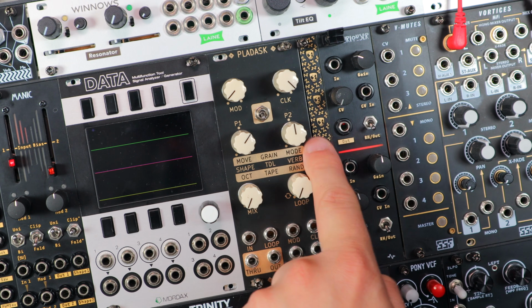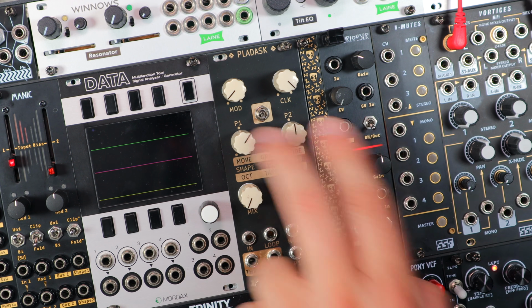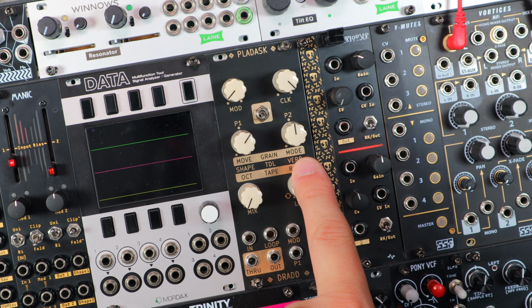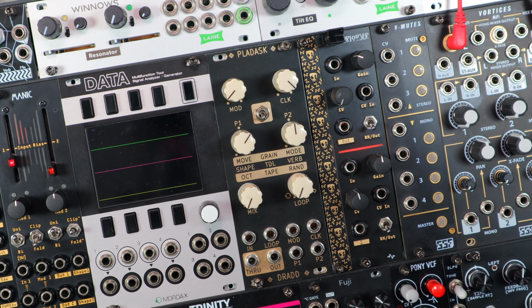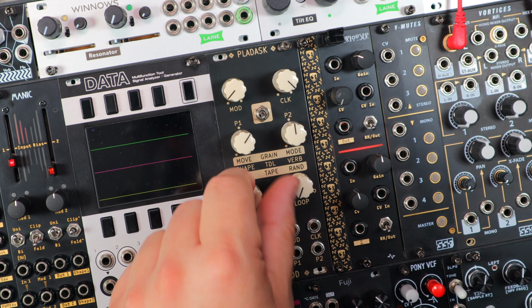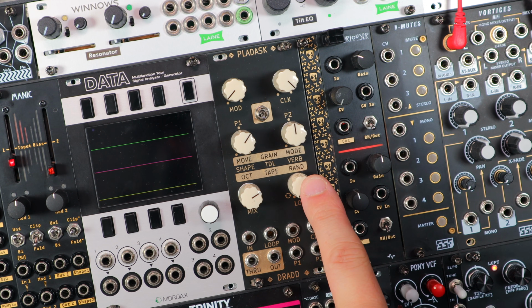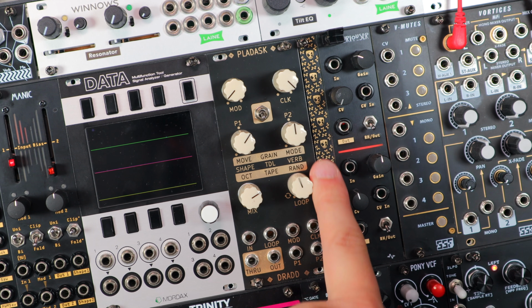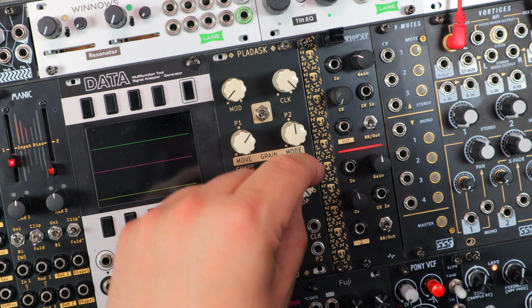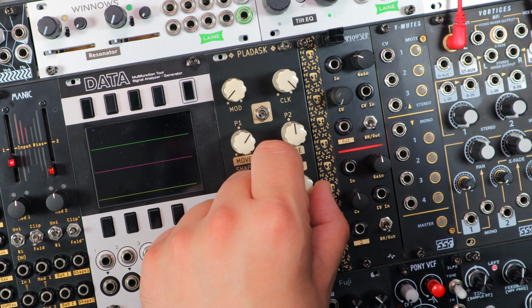We then have P1 and P2 for the two parameters, and they're different per mode as shown on the panel, alongside a three-position switch to select the three modes. The mix control sets the dry-wet balance, and the loop knob has a positive feedback loop going from counterclockwise of center, and we have a decaying loop which is processed clockwise of center.